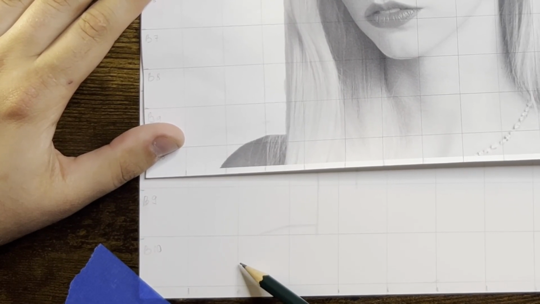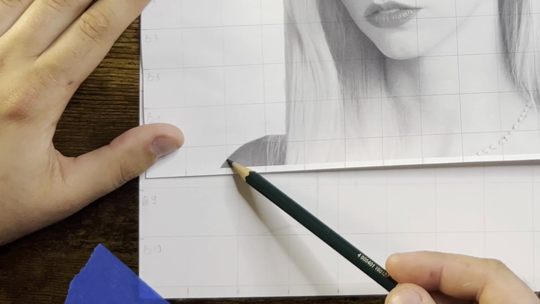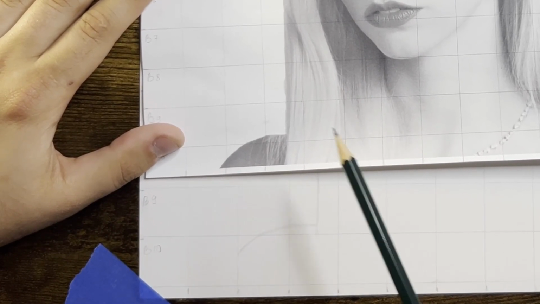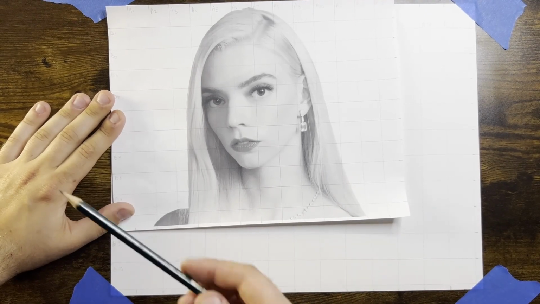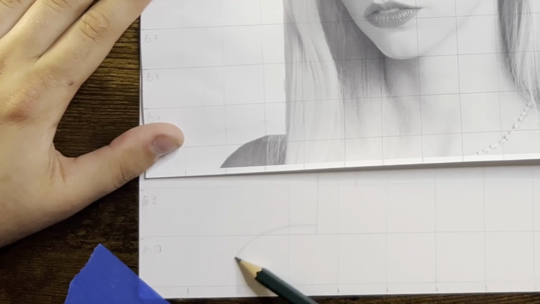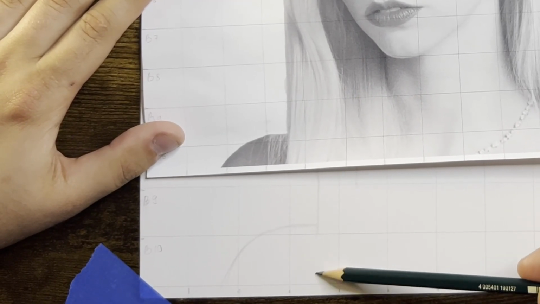Then it goes further. It's not visible here, but probably about 1/3. This part isn't important for the portrait, so we can experiment. The hair also continues downward.